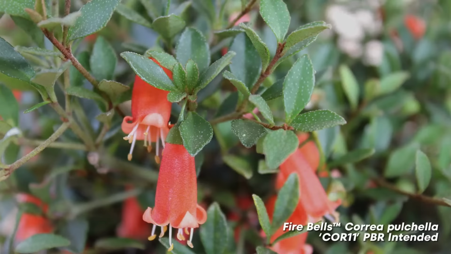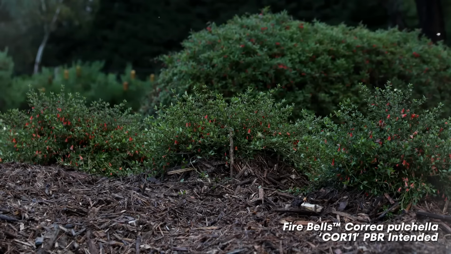Firebells Correa. This brand spanking new Correa cultivar has vibrant orange-red flowers in winter and early spring. It's perfect for small gardens and patios because it's compact, dense, and works great as a ground cover. It needs very little pruning to stay compact, making it perfect for containers and small gardens. It also has low water requirements once it's established, and is really good for attracting birds to your gardens.